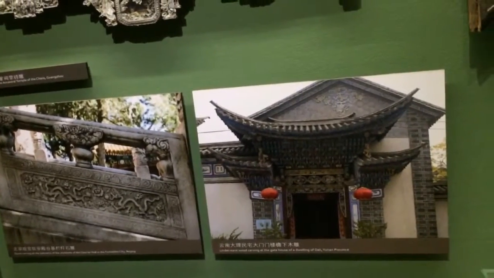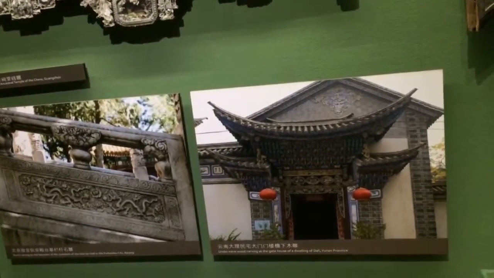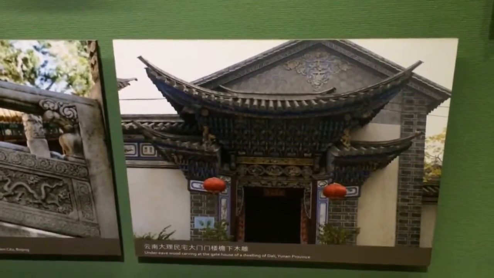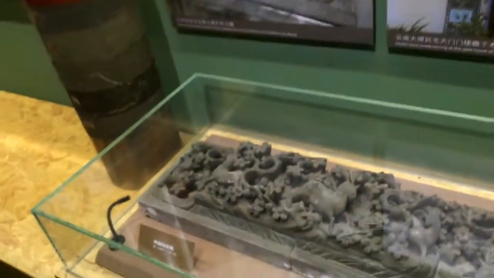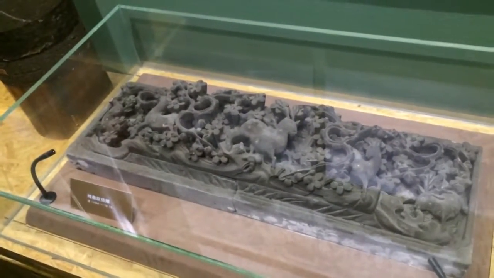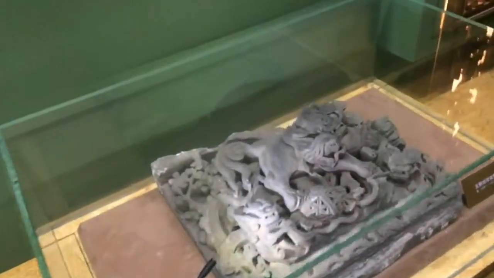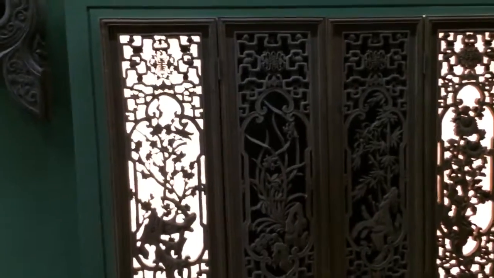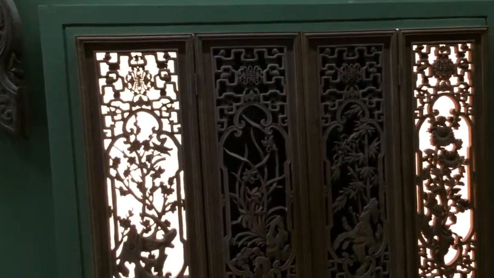Under eave, wood carving, gatehouse dwelling, Dali, Yunnan Province. Dwelling of Dali. These look like corbels. Golden doors, red windows, artistries of doors and windows.